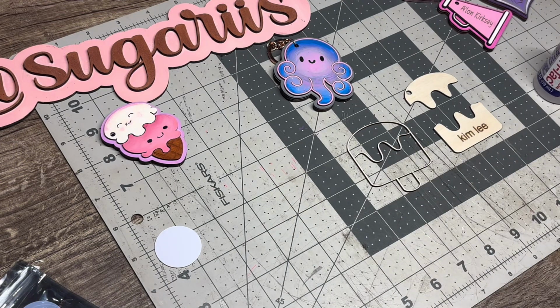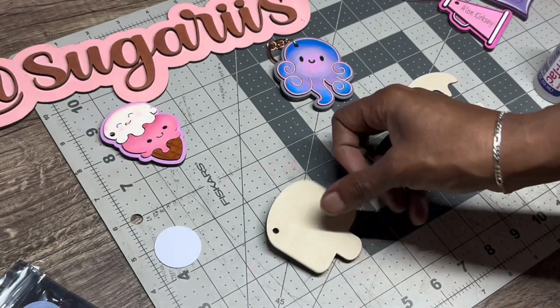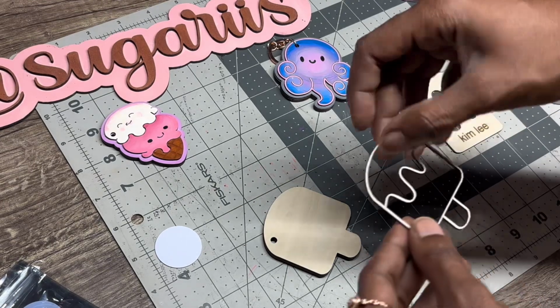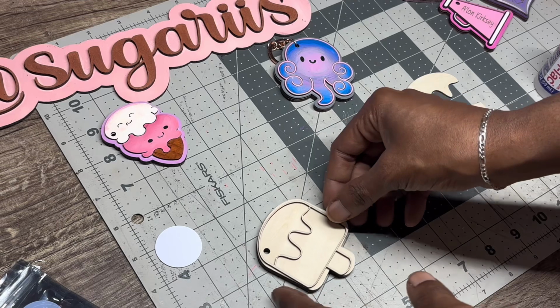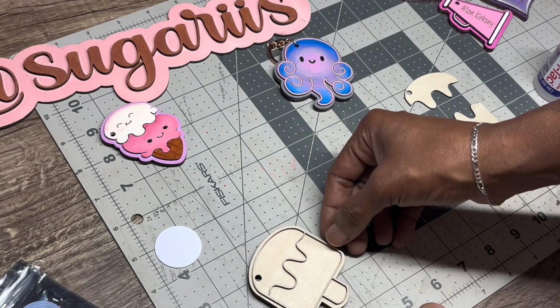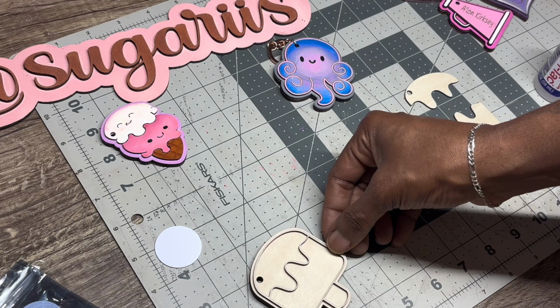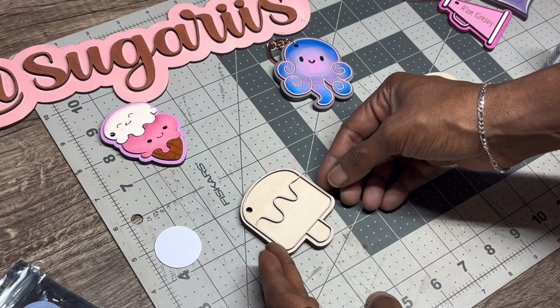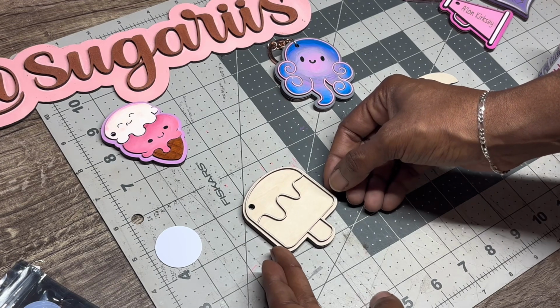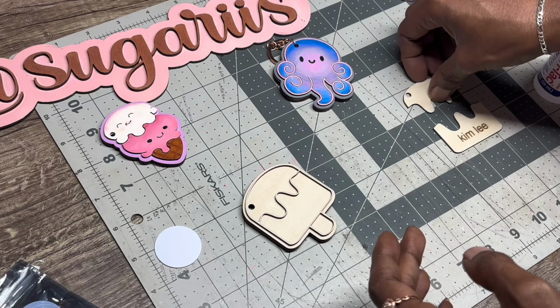After that, I paint the background like how you can see. I paint this whole thing. As you can see with the others, the background that the actual image is on is painted one solid color. The ice cream cone is purple. The octopus is gray. So, that's how I do it. I just paint the background, the solid piece, one solid color, and I do the most on the actual image.